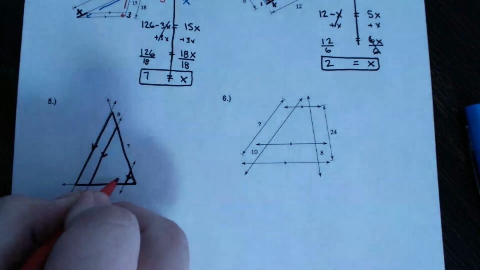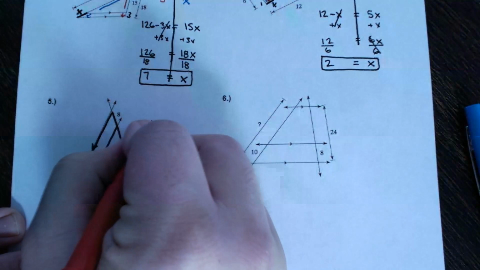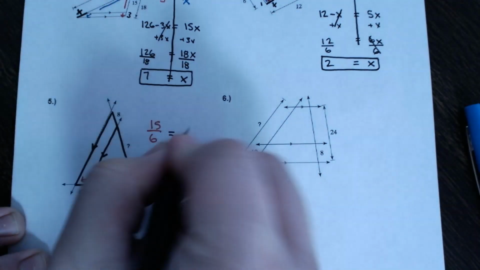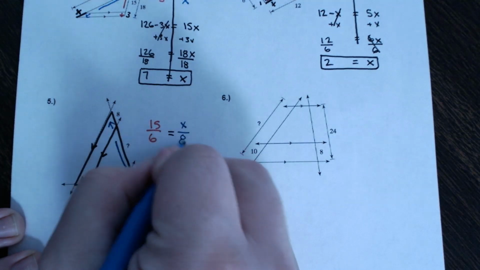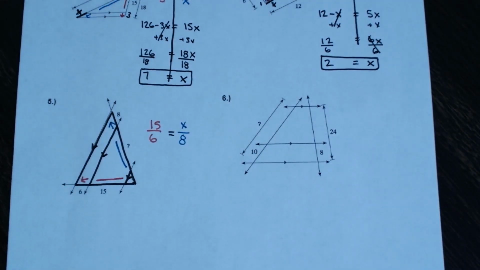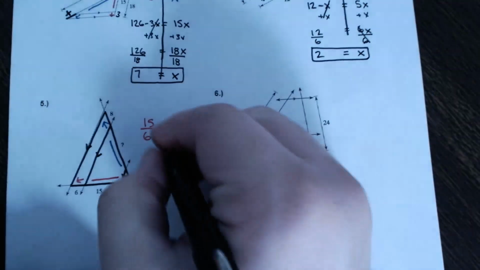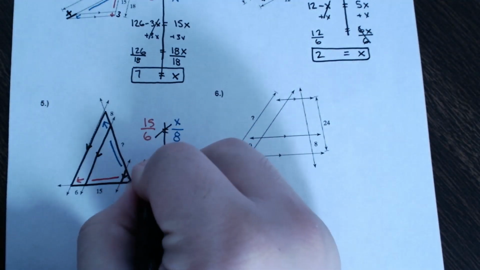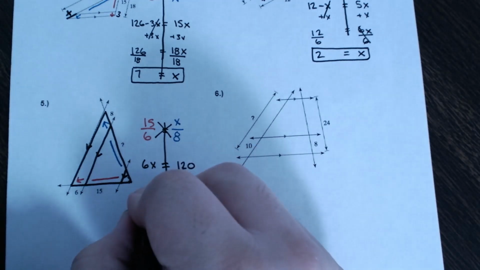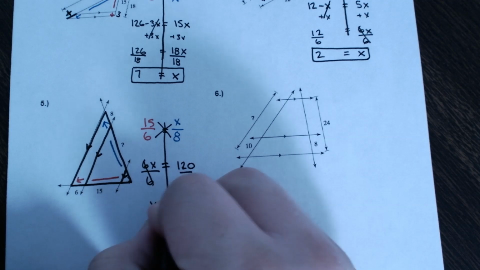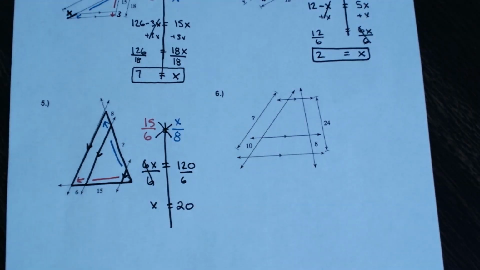But it don't matter. The 15 divided by the 6 is equal to the unknown piece divided by 8. We feel good about x equals 20.